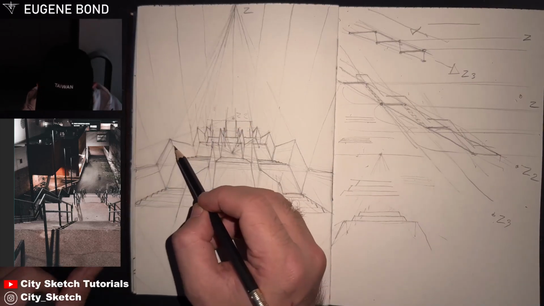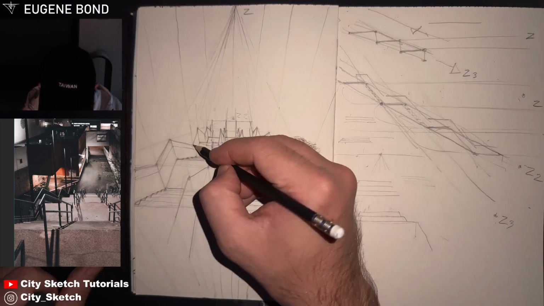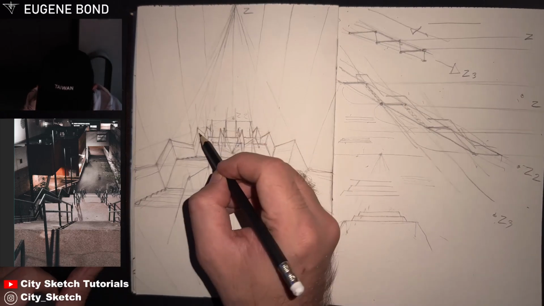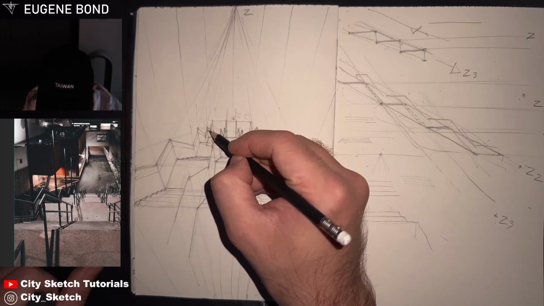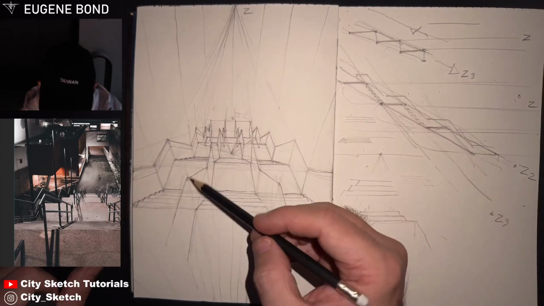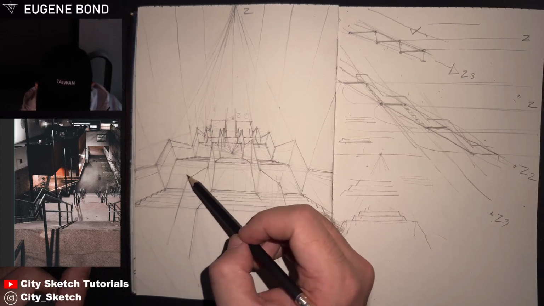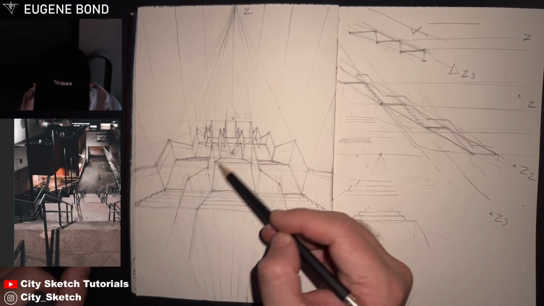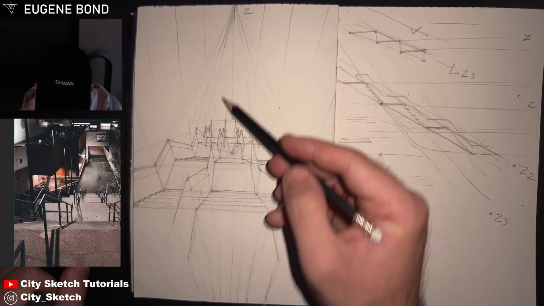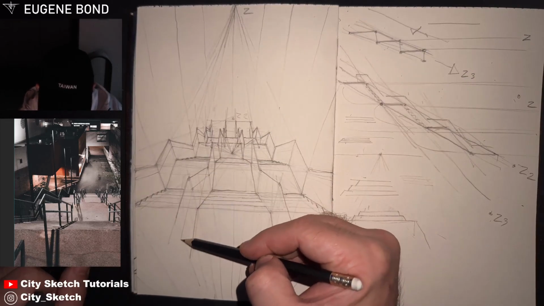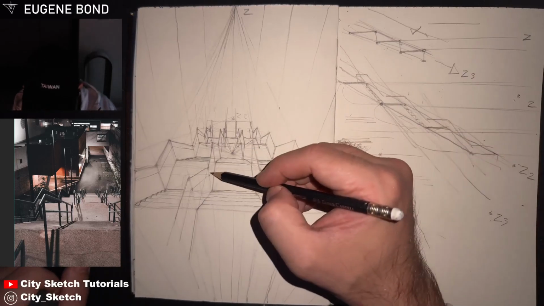So we just add one more line. Here we can do it this way like I do right now, just eyeball it, or at any moment we can do it the correct way, using vanishing points to build it properly.